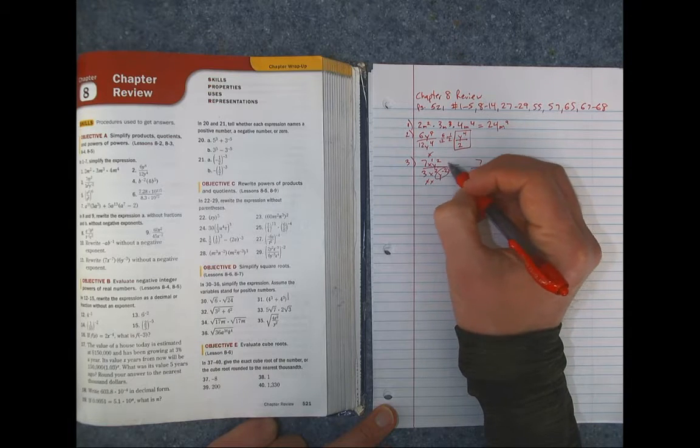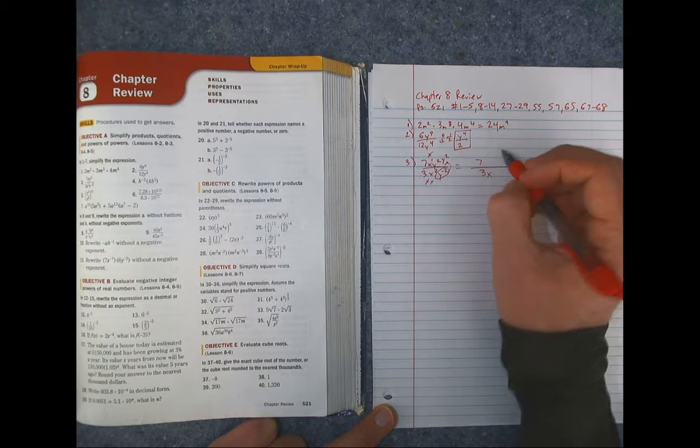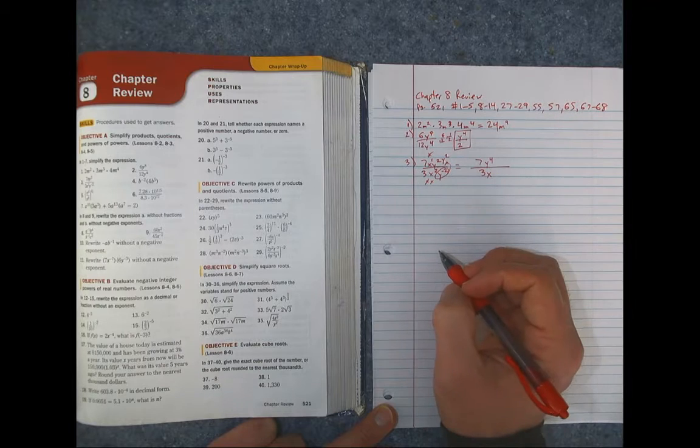When you have a negative, you need to move it and make it positive, and then combine it with whatever else is up there. So I'm going to have 4y's or y to the 4th up top.